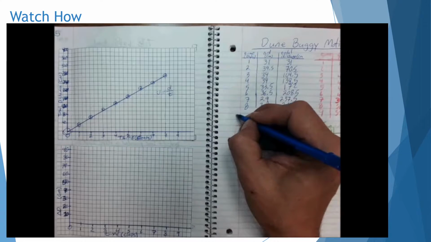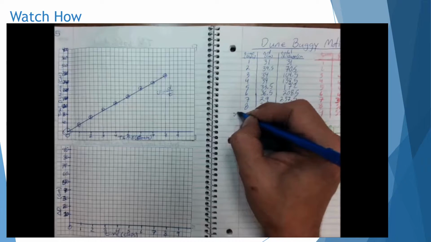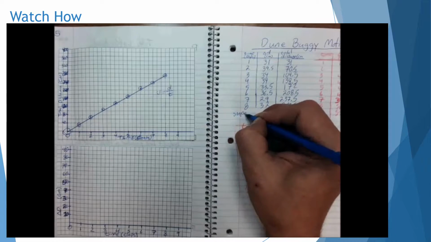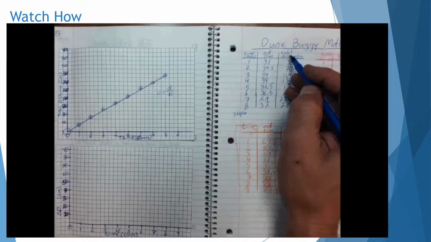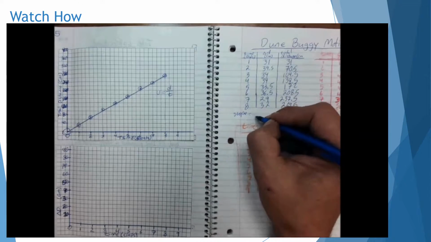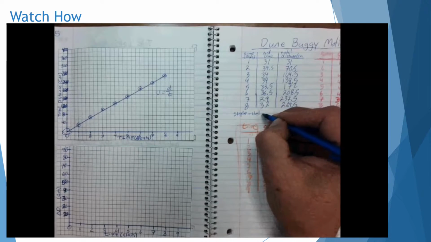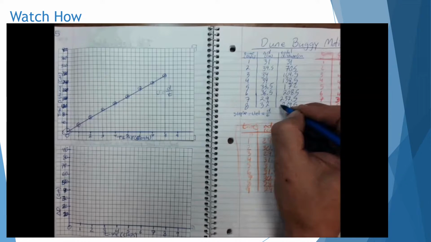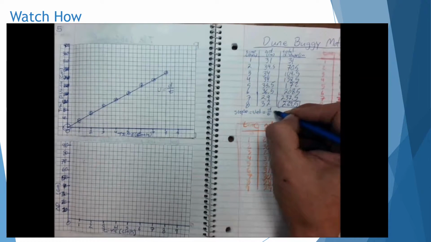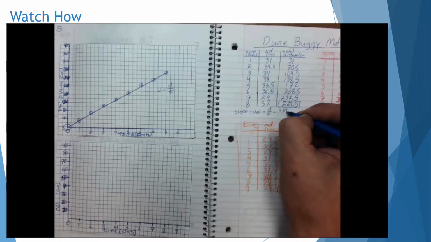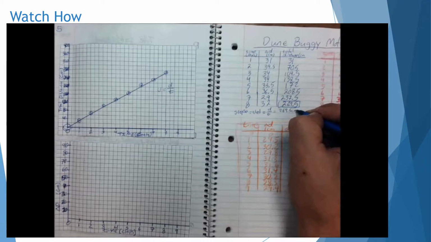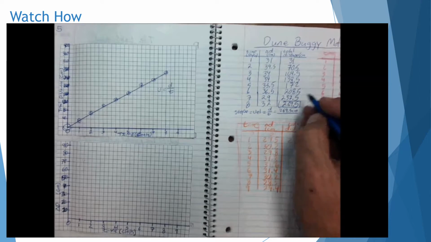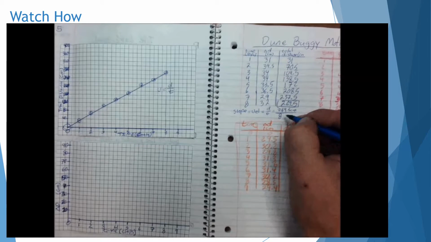So over here I'm going to say the slope of my blue line is equal to the average velocity, which is equal to the distance divided by the time, which is equal to 269.5 centimeters divided by 8. Now the units for time, I just call them beats or claps.